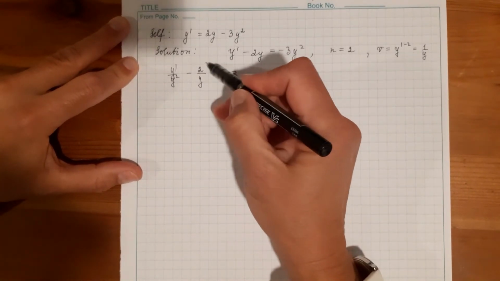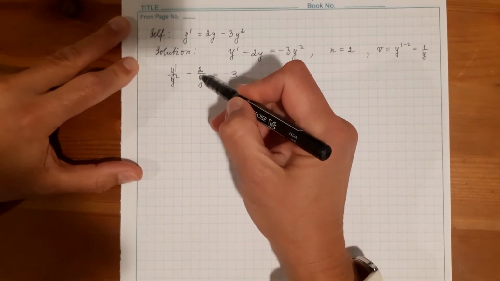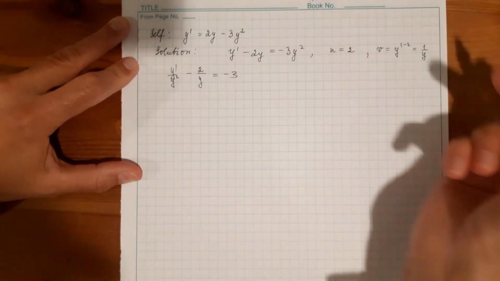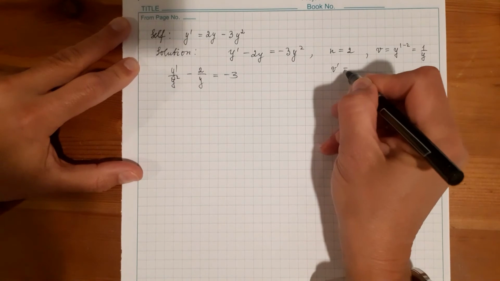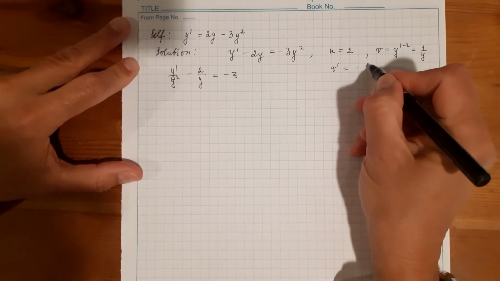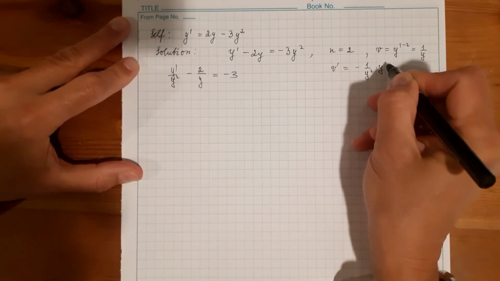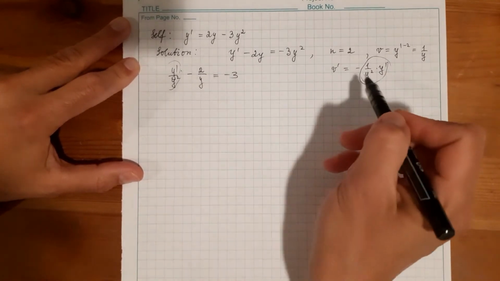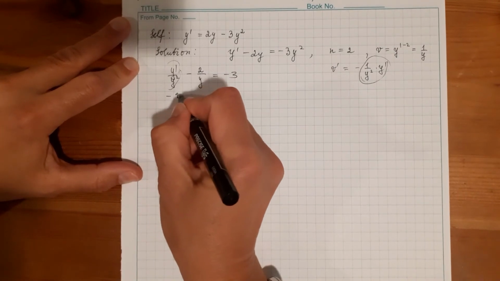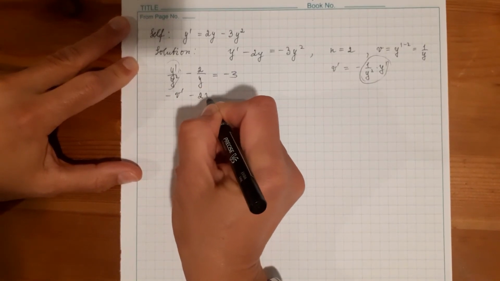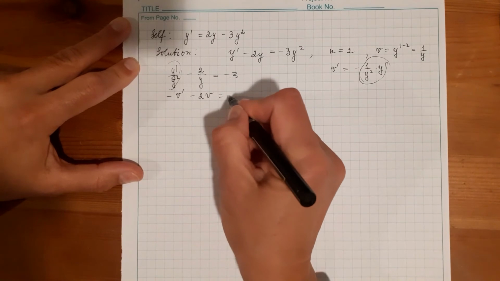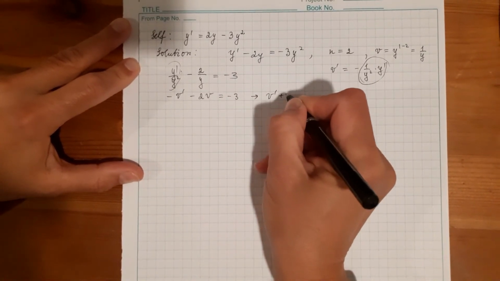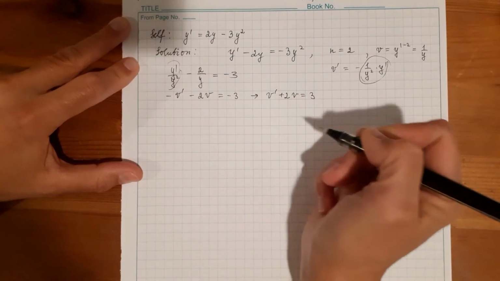This is almost my substitution, right? If it was 1 over y, it would be just v, but 2 over y is 2v. For this one, maybe I should do differentiation. So v prime equals minus 1 over y squared, y prime. You see that that's exactly the expression we have over here, just without the minus. So you can write down minus v prime minus 2v equals minus 3. And maybe put all the pluses and have v prime plus 2v equals 3.